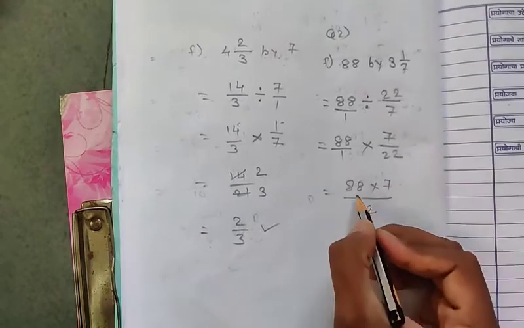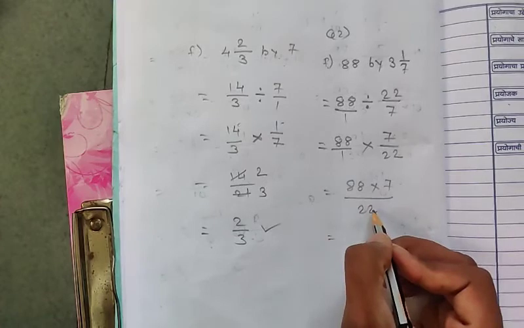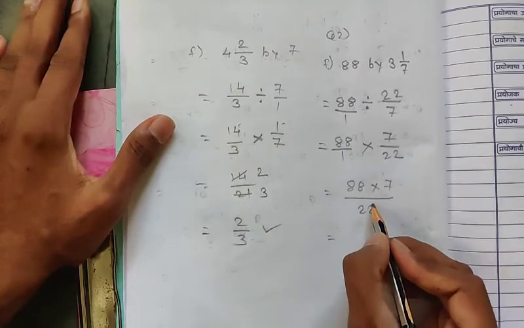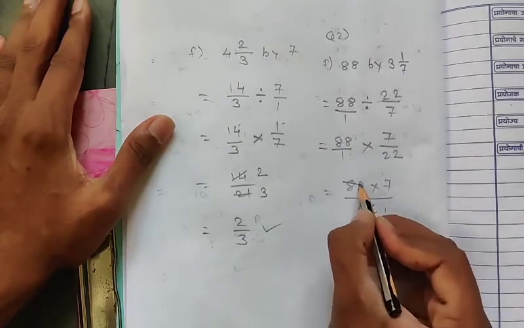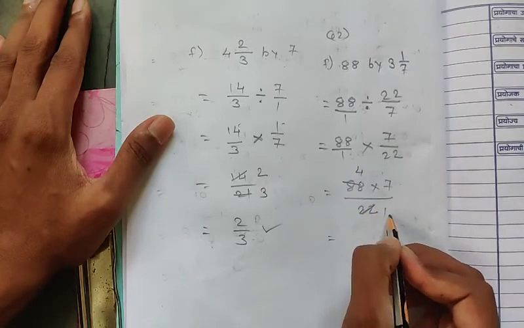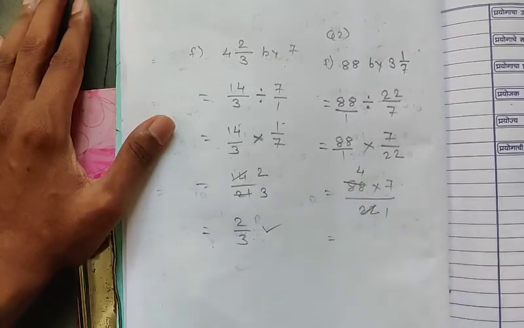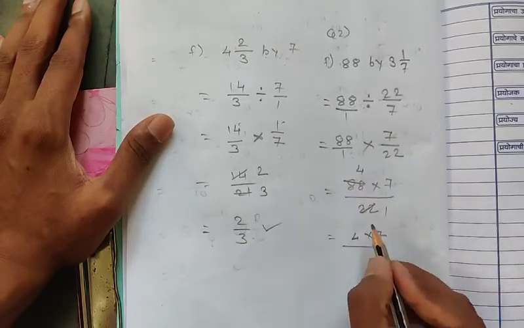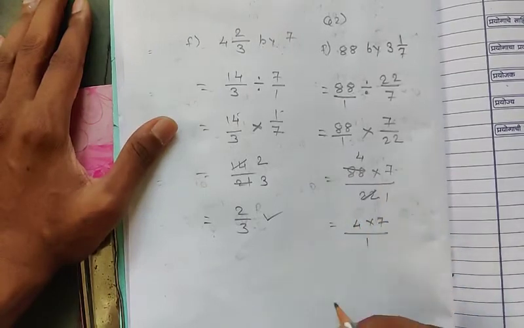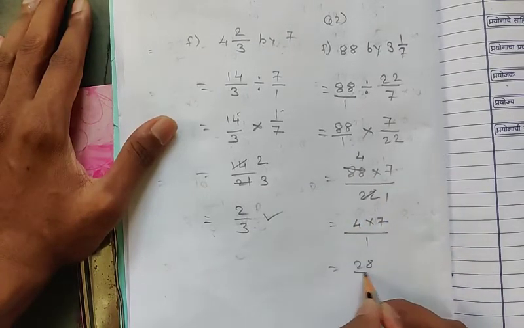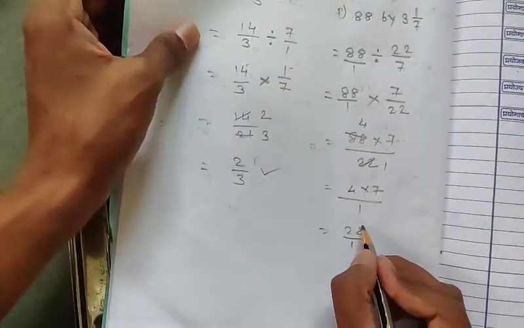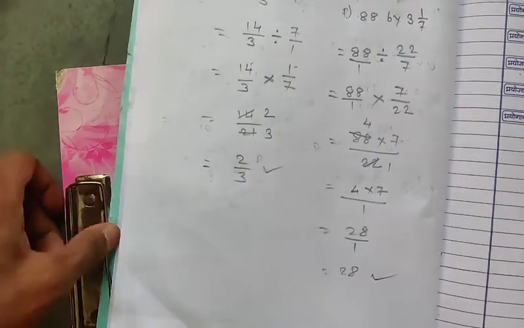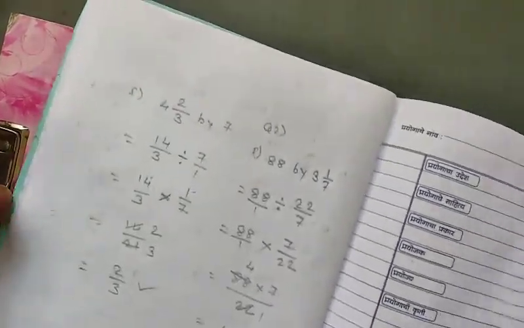Now look here, 88 and 22 are divisible by 22, right? Or you can divide it by 2 if you don't know the table of 22. So orally you can say 22 ones are 22 and 22 4s are 88 will come. So in numerator what left? 4 multiplied by 7 left, and in denominator 1 left. So 7 4s are 28 and upon 1, that is 28 divided by 1 is equal to 28. 28 is our answer. In this way you have to solve that multiplication and division of the fraction.